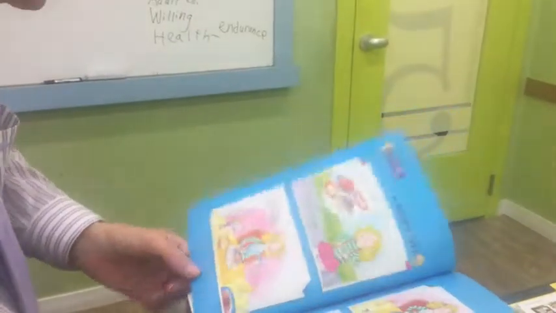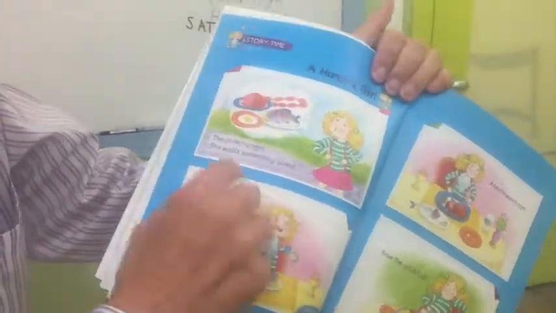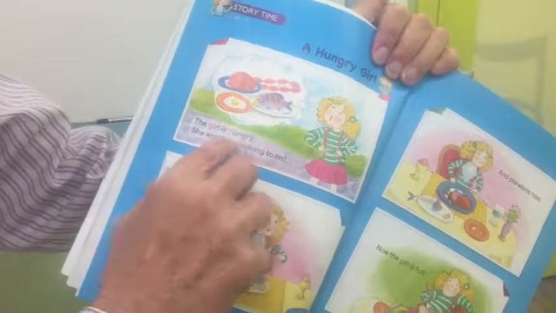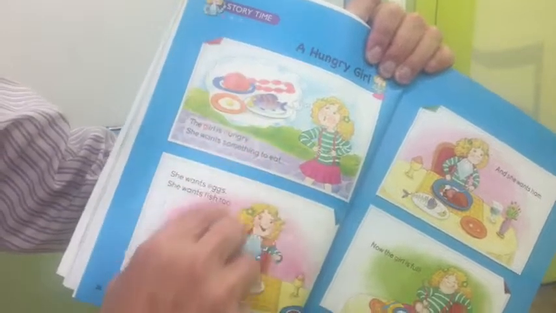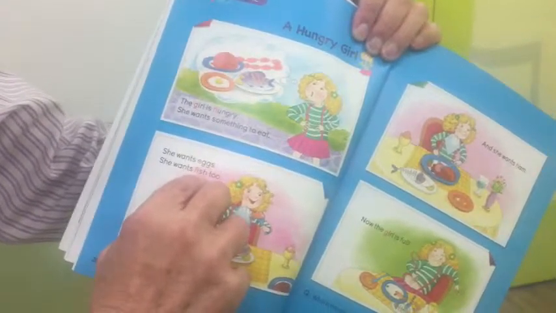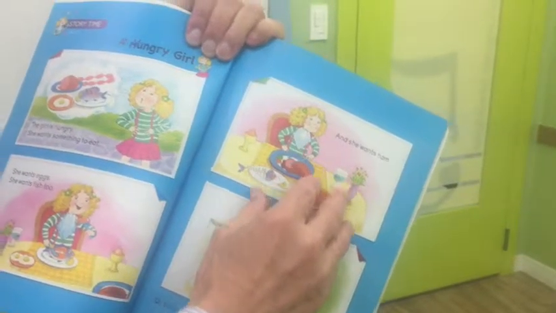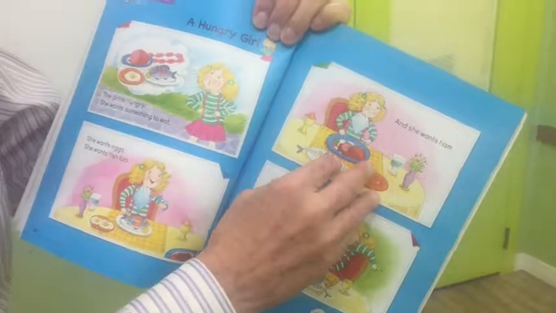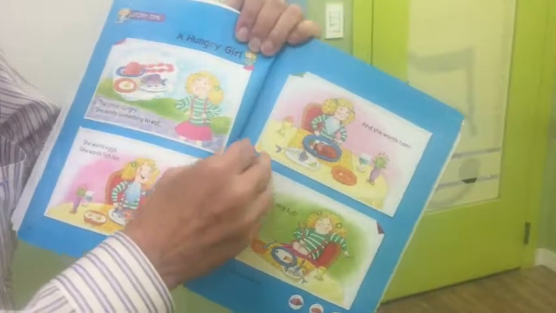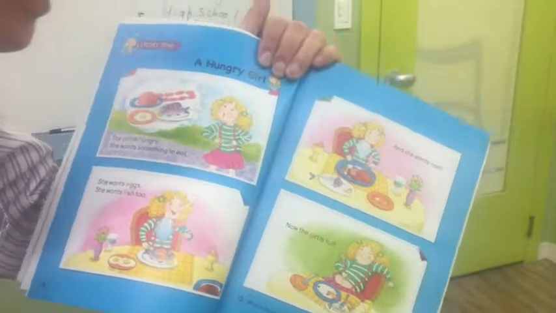So based on application, we would do things like the girl is hungry. Maybe for a couple of weeks we would do two sections here. She wants something to eat. She wants eggs. She wants fish too. And she also wants ham. So now we're applying a lot of the nouns to the actual phonetic alphabet that was actually used in class.